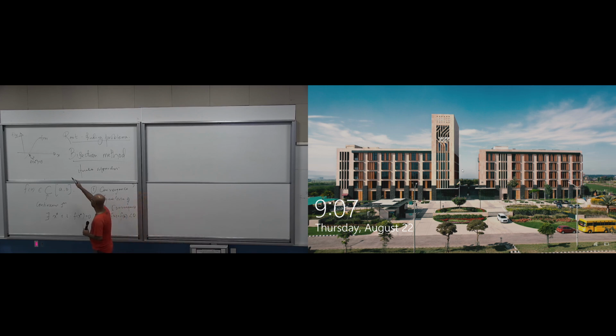You see, if I have a function like that, if this is my a, this is my b, then it has to flip sign at the root. So this is my first check, only if the function is continuous.